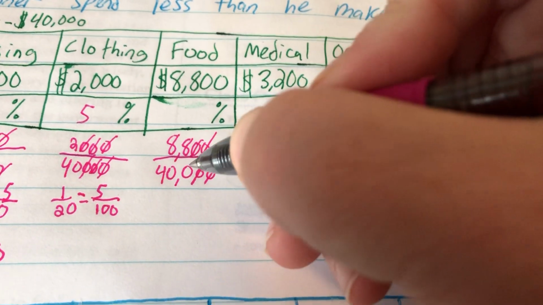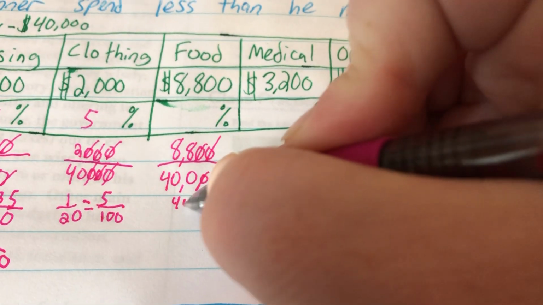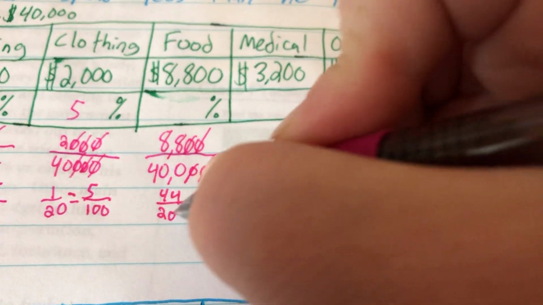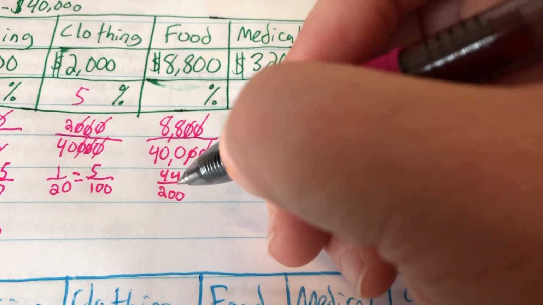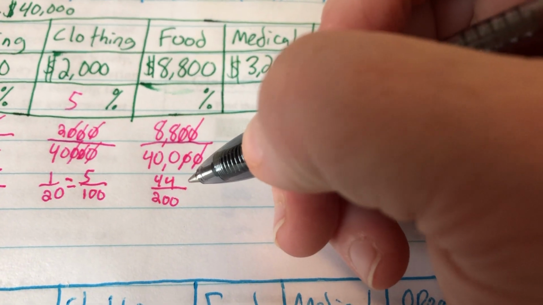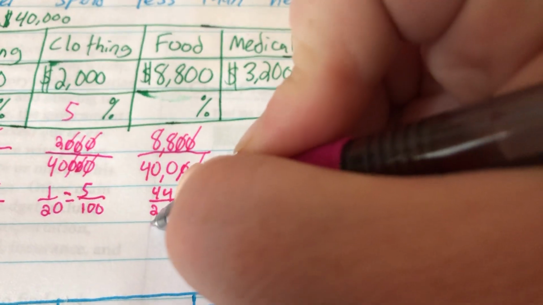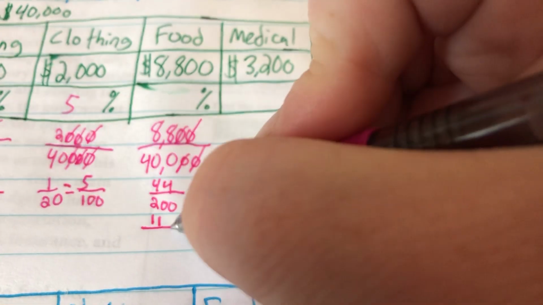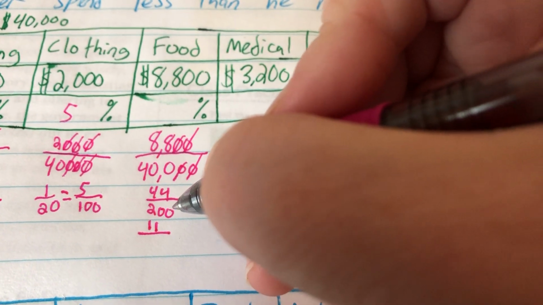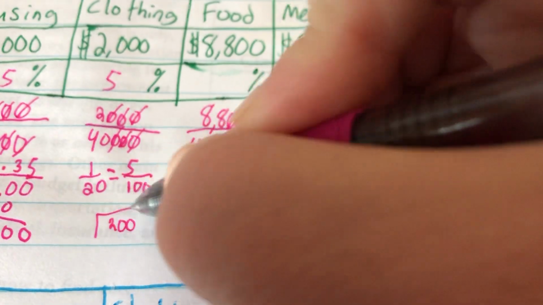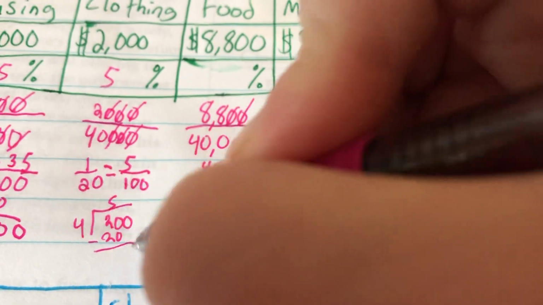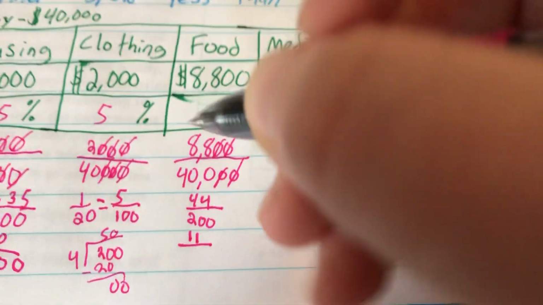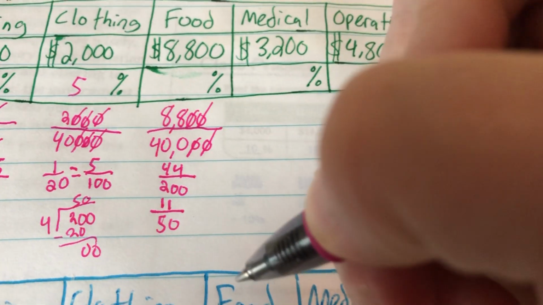Divided by 2, that would be 44 over 200. Can simplify it more. I know that 4 goes into both of those. 4 goes into 44 11 times. 4 goes into 200 50 times. 11 over 50.